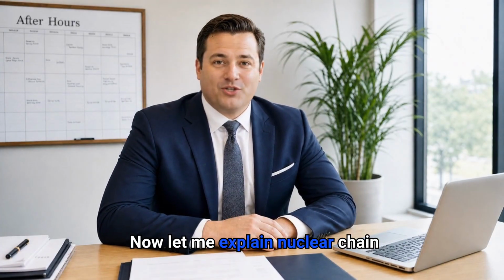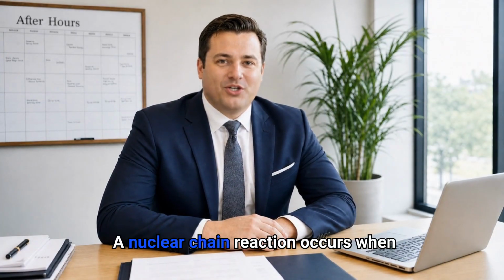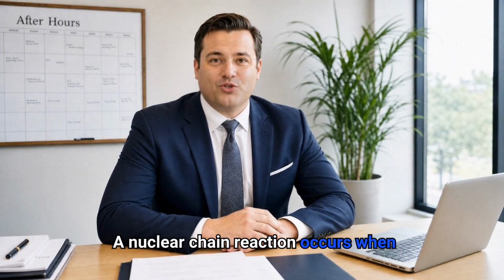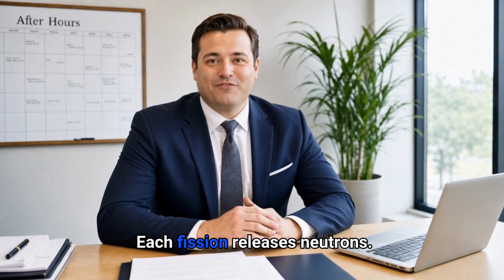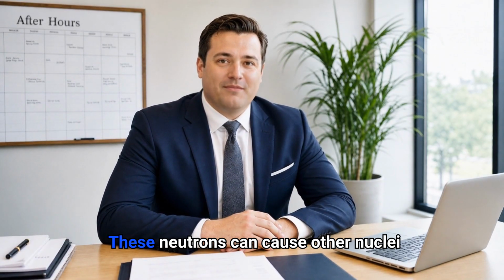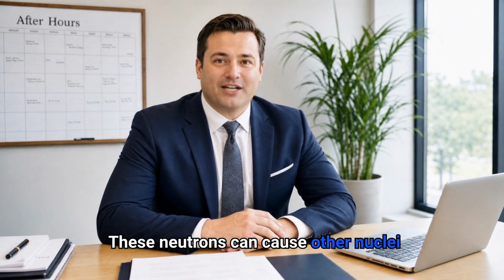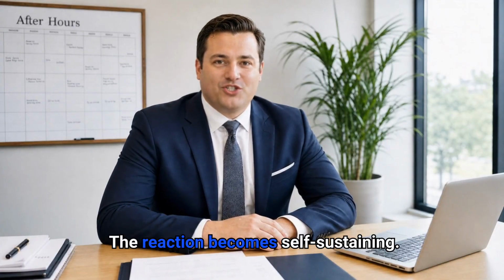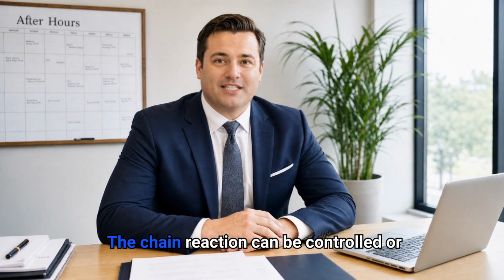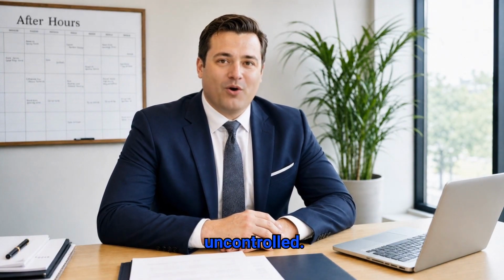Now, let me explain nuclear chain reaction. A nuclear chain reaction occurs when the neutrons released from fission cause further fission reactions. Each fission releases neutrons. These neutrons can cause other nuclei to undergo fission. This produces more neutrons. The reaction becomes self-sustaining. The chain reaction can be controlled or uncontrolled.